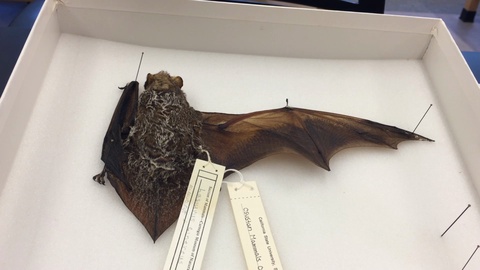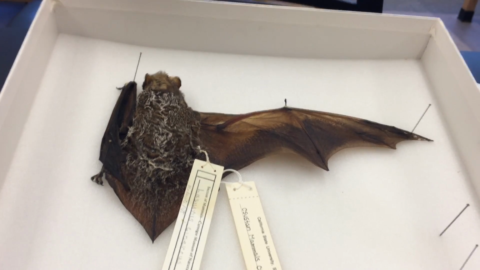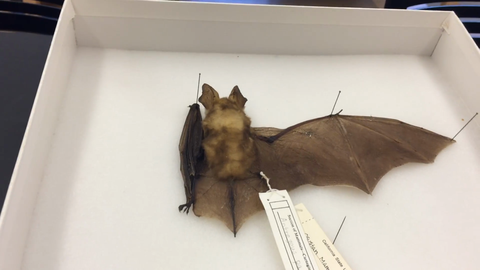That's a high aspect ratio for Lasiurus cinereus. Now let's look at another species. But remember what the morphology of the hoary bat looked like. The next one we're going to look at is the pallid bat, Antrozous pallidus.